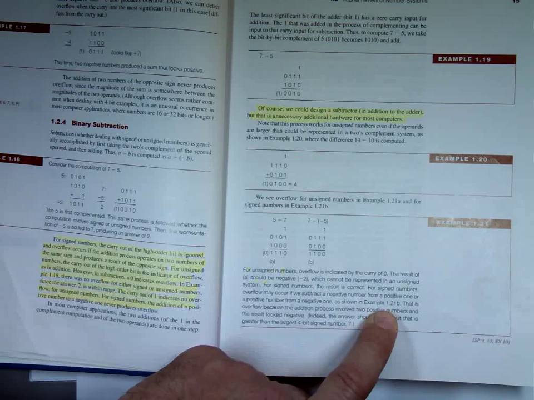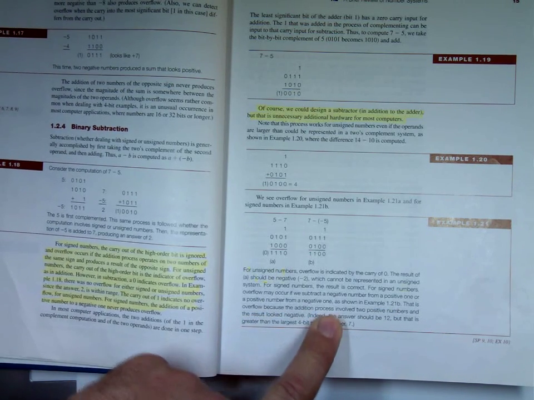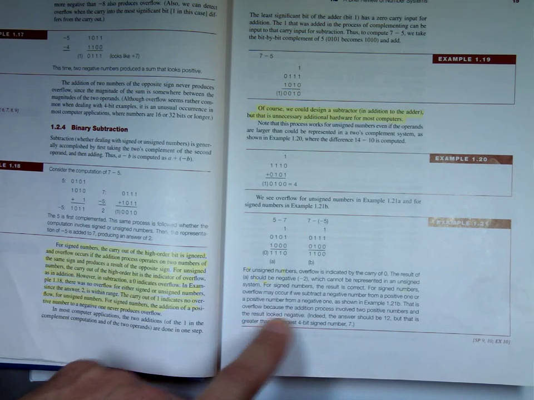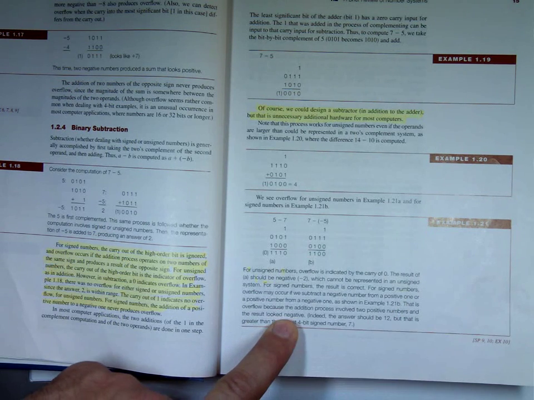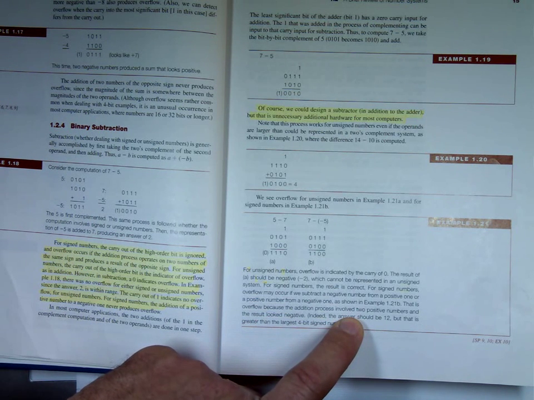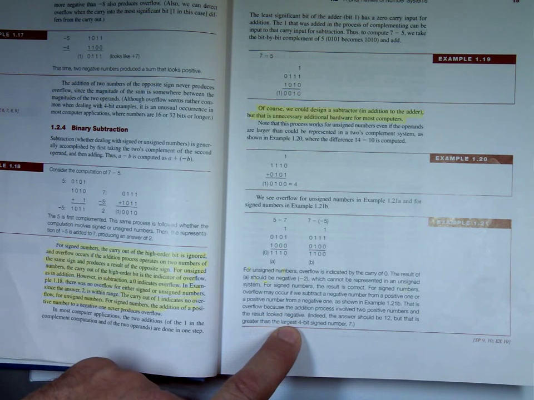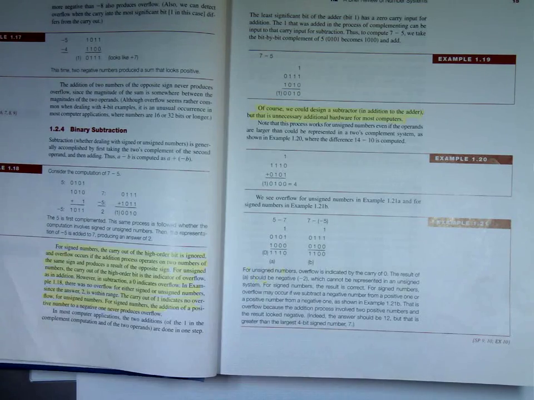Overflow, because the addition involves 2 positive numbers and the result looked negative. The 1 there indicates that the answer should actually be 12, but that's greater than the largest 4-bit signed number you can put in there, which is 7. So a little bit tricky there. You have to look at them and see what you have for each one.